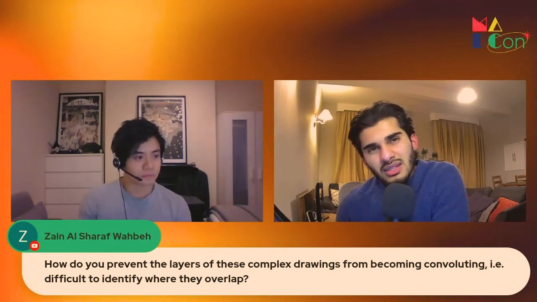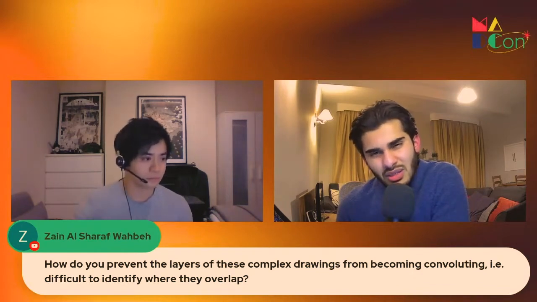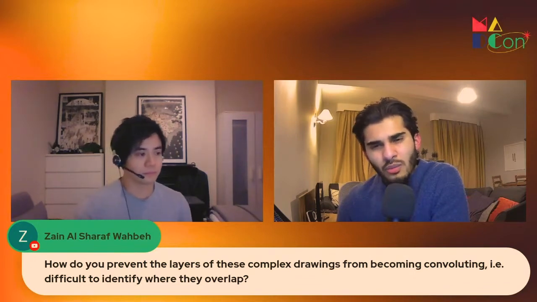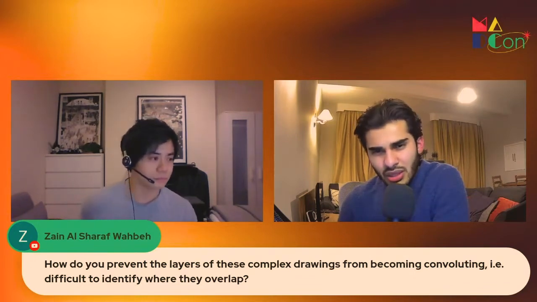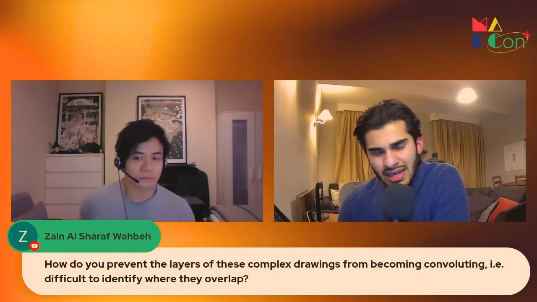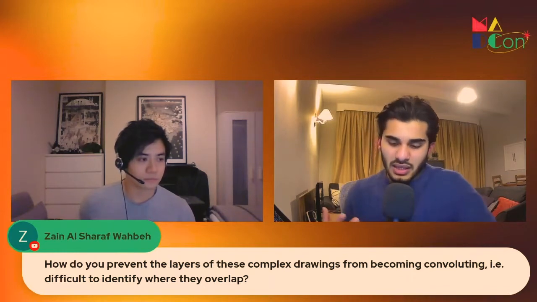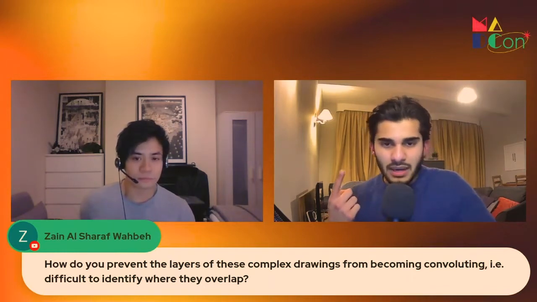I think it's trial and error, to be honest. I think there's a level of knowing what components you want to bring into your drawing and how you're going to execute the finish, if that makes sense. So in my case, there was a photograph as the background.